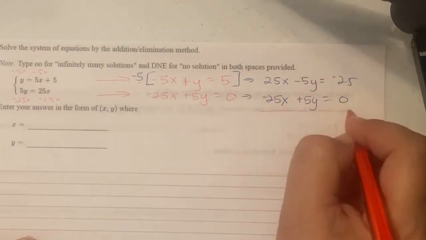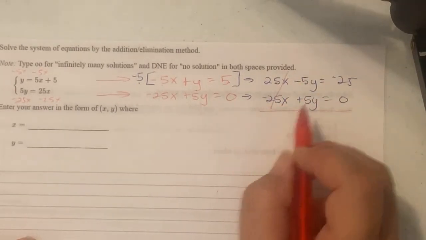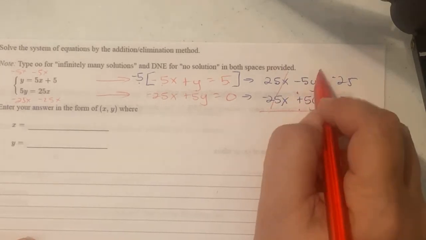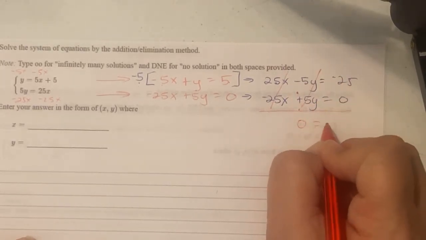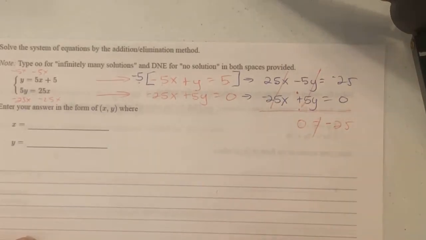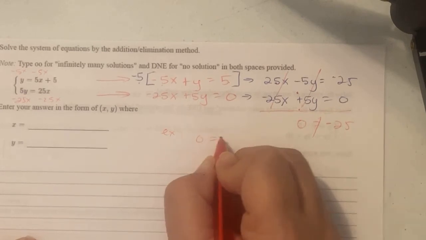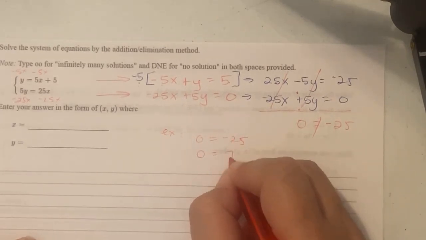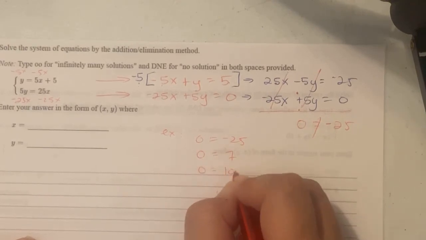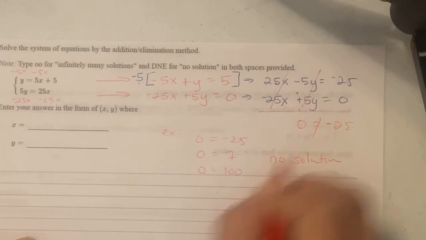When you combine straight down, positive 25 and -25 cancels out. -5 and positive 5 cancels out, leaving you with 0. And we get -25 and 0, making it -25, which is not possible. So, for example, if you get 0 equaling -25, 0 equaling positive 7, 0 equaling 100, this is no solution.